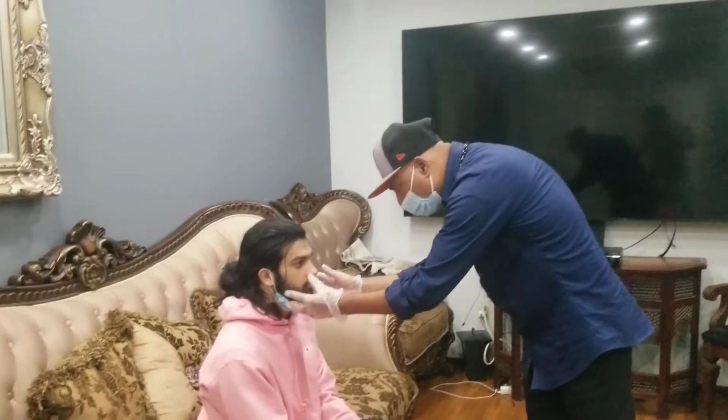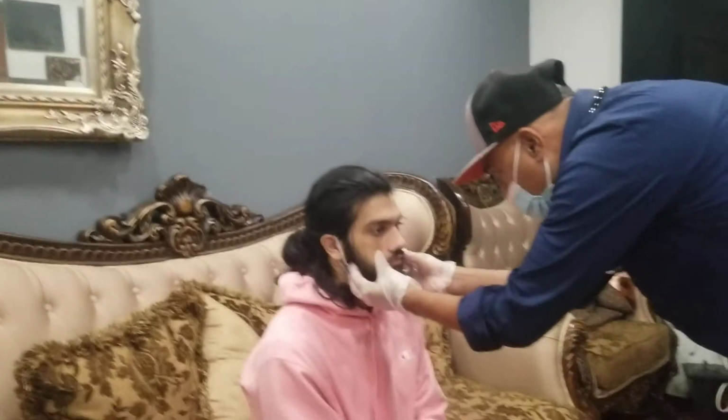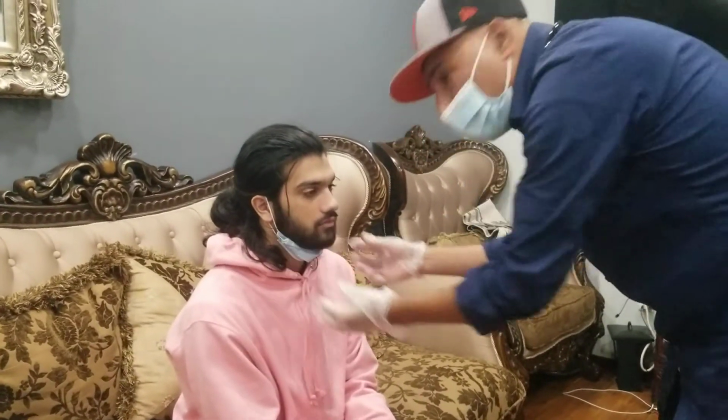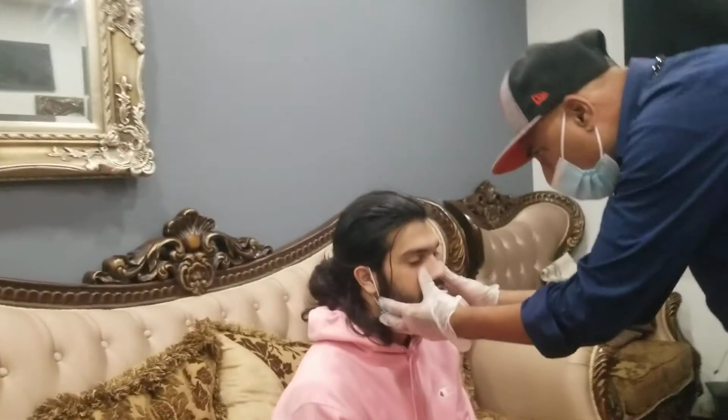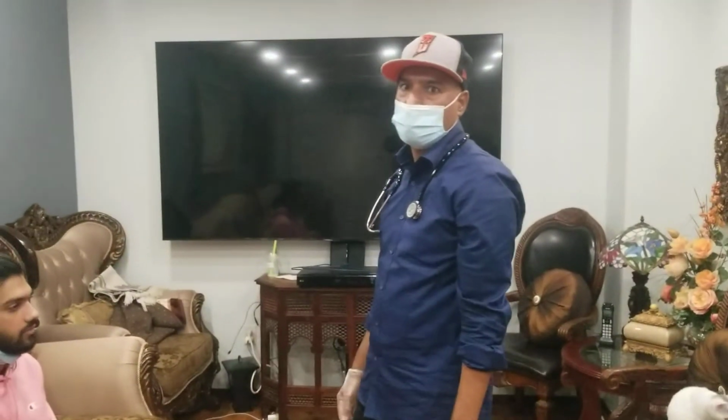After this, I'm going to be looking for conjunctiva. For conjunctiva, I'm going to be opening the eyes like this. I can see Salman's conjunctiva is white and there are no discharges over there. I also noticed that Salman's sclera is pink and there are no discharges over there. After this, I'm going to be doing the cranial nerve number 3 test.